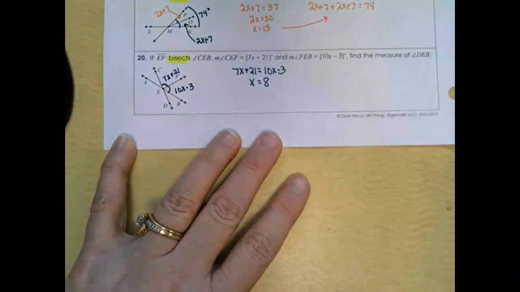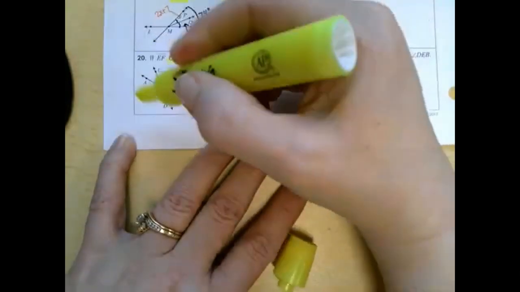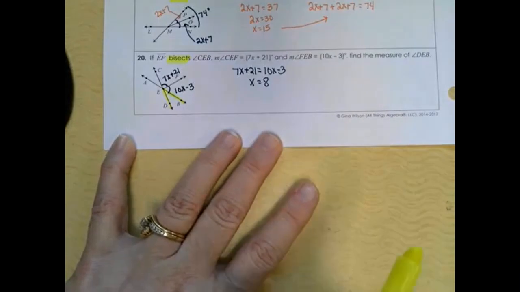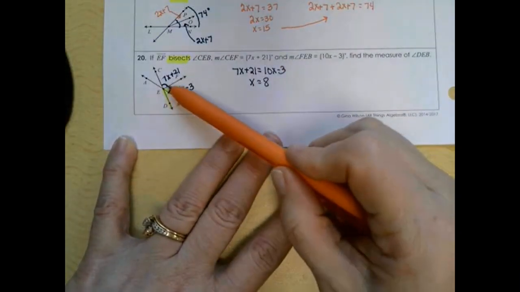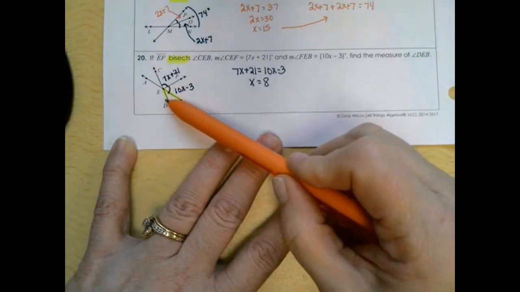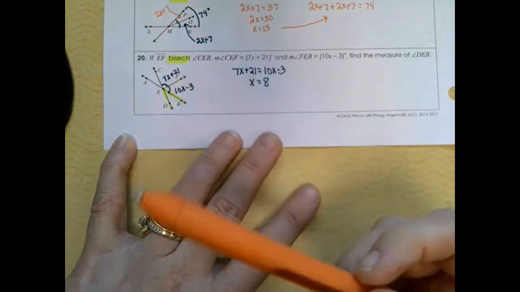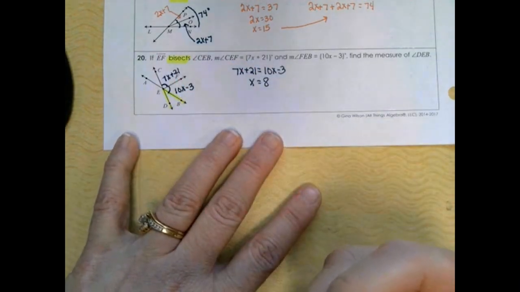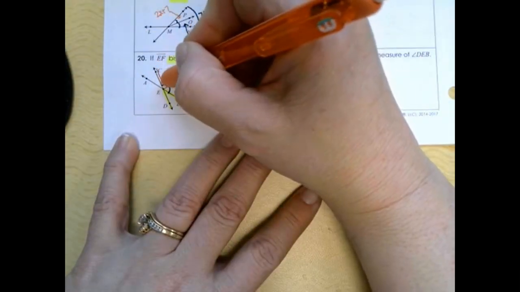The question says, find the measure of angle DEB. Now, angle DEB is this angle right here. At first glance, it looks like this angle is a right angle, but what's missing? There's nothing in the problem telling us this is a right angle. That would make the problem really easy. We cannot use 90 in the problem. So this is what I figured out. Do you see this big angle here?